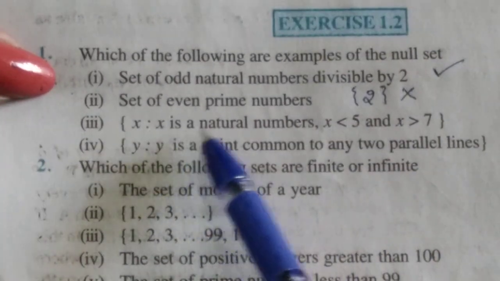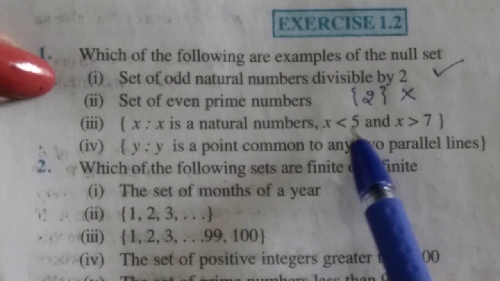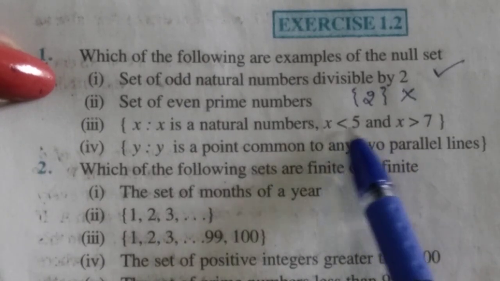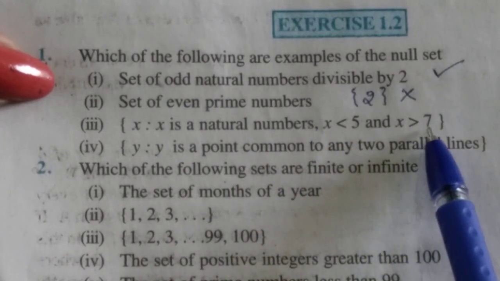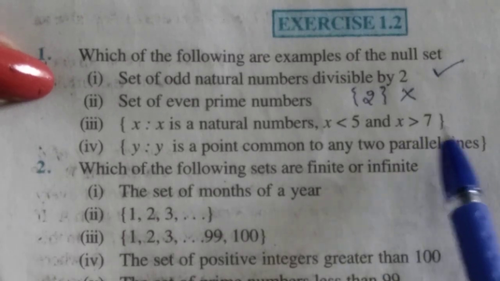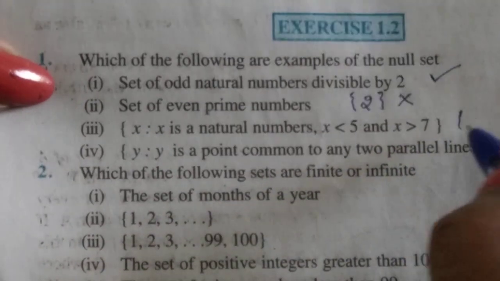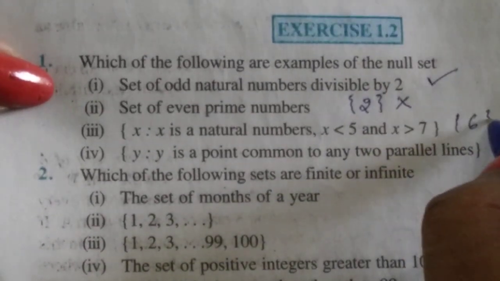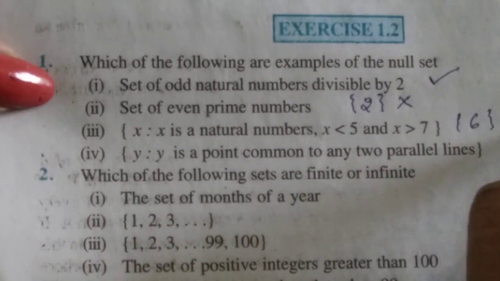X is such that x is a natural number and x is less than 5 and x is greater than 7. So yes, I have one natural number, that is 6, between 5 and 7. So this is not a null set.